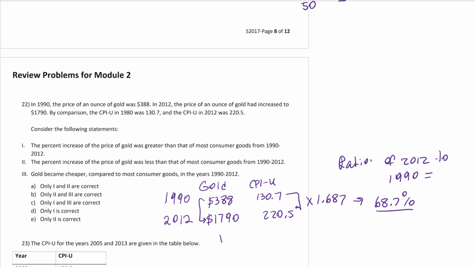While the gold, if you do the ratio of gold, the gold looks like it's more, isn't it? 1790 divided by 388 gives us the ratio of 4.6 times, which translates to a rate; you subtract 100% if you want to do percent change, it would be 360% relative change.